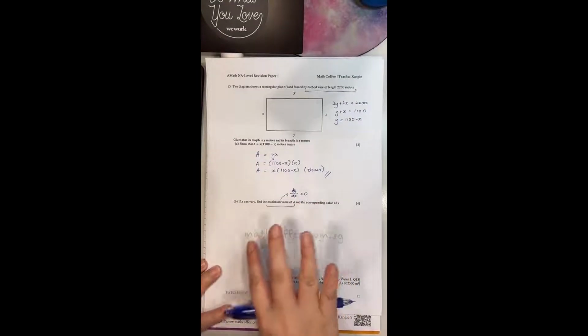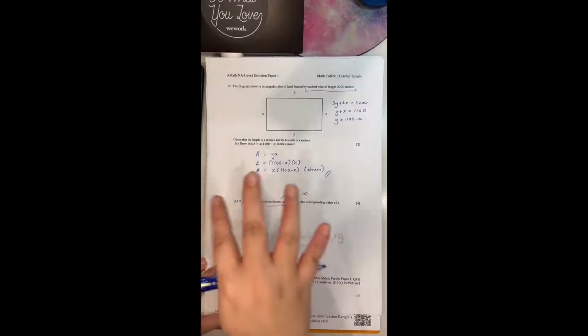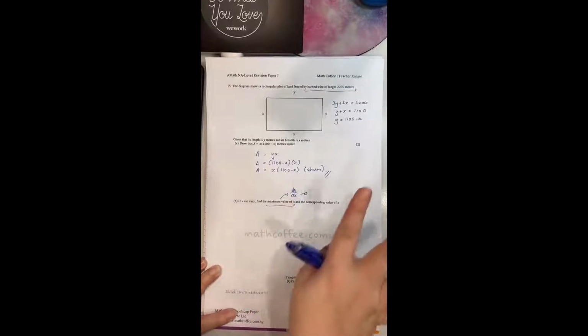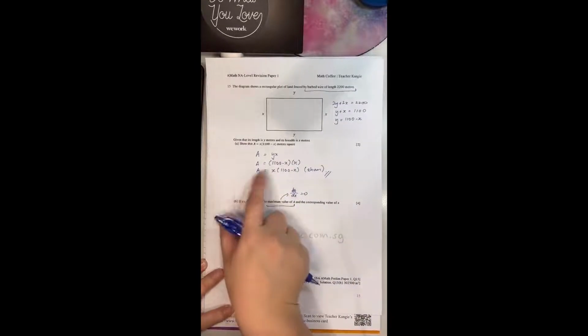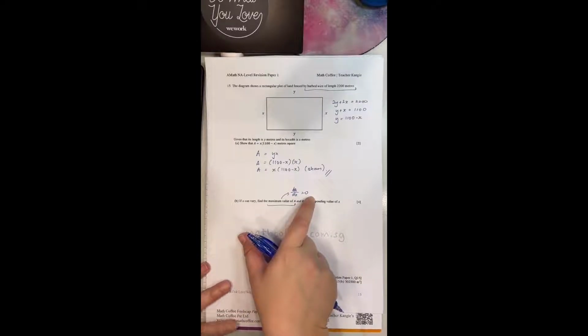So the question that comes out may be asking for volume or other things. If it's V in terms of x, of course it means you do dV/dx equals 0. This is because A is in terms of x, so I want to do dA/dx equals 0.